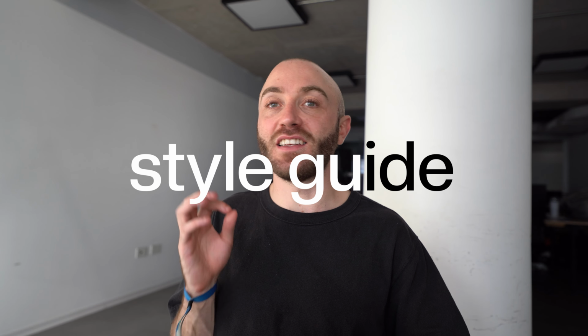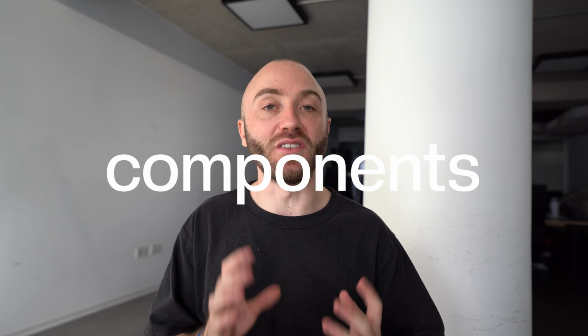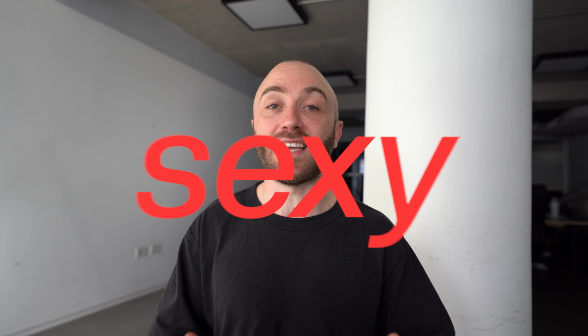One of the things that I'm really excited about that I'm going to show you today is called a style guide. These are basically all the components that you need in your project in order to be able to build out a really good looking, sexy app that will hopefully make your client really happy with what you've built.